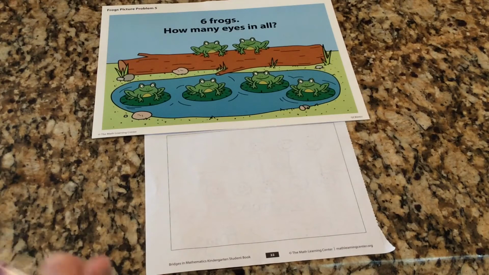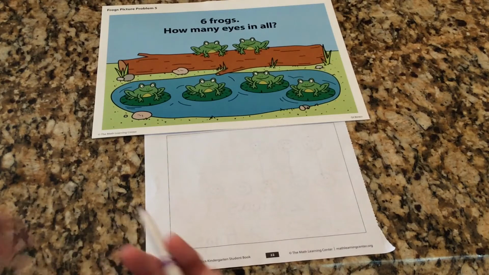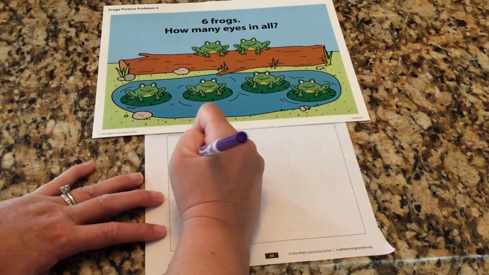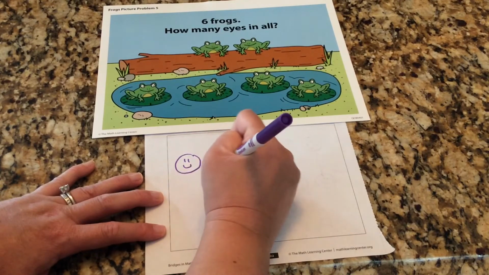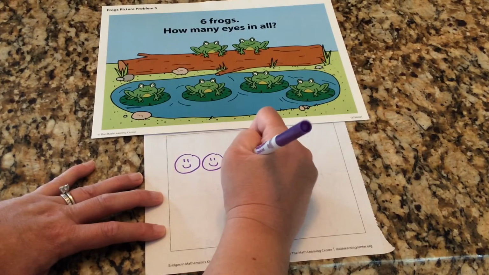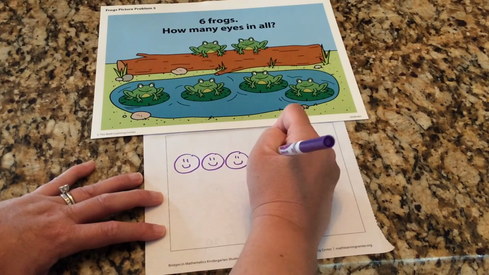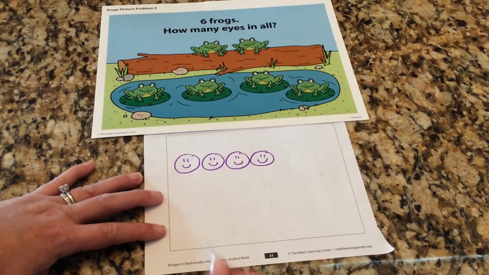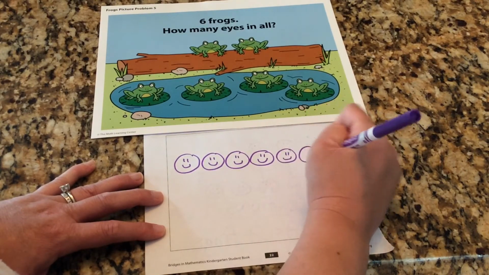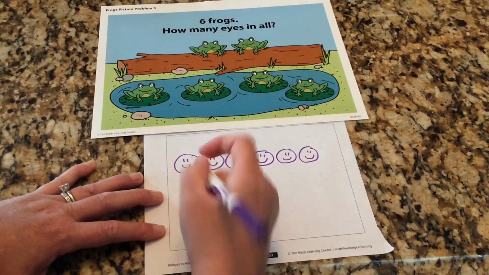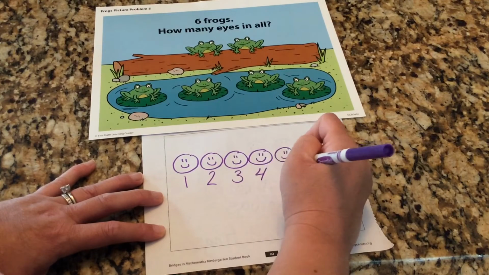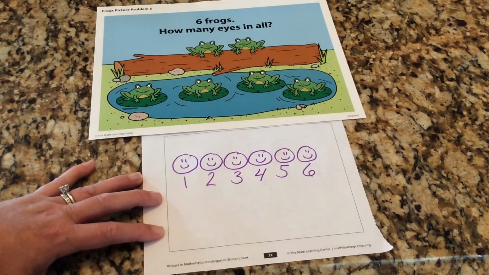So I'm going to use that strategy of an illustration. So I am going to draw. Remember, drawings, to get the point across with your brain, don't need to be so detailed. I'm not really drawing frogs. I'm just drawing smiley faces to represent eyeballs. I've got 3, 4, 5, 6. So there's my 1, 2, 3, 4, 5, 6 frogs.